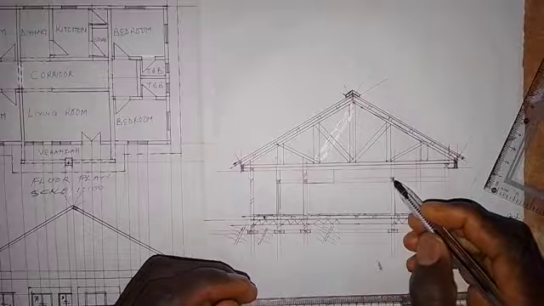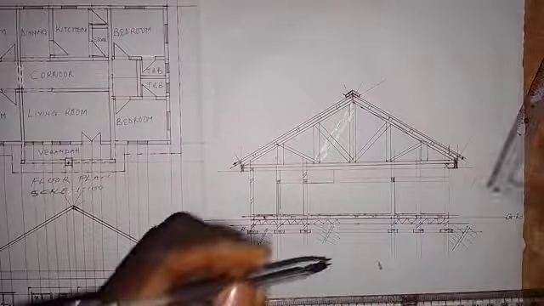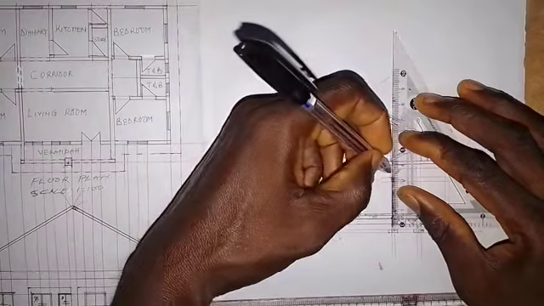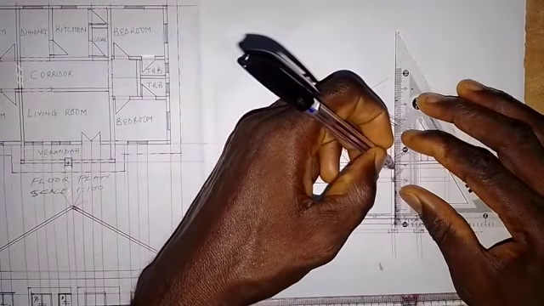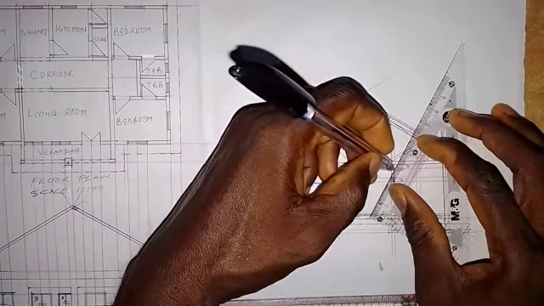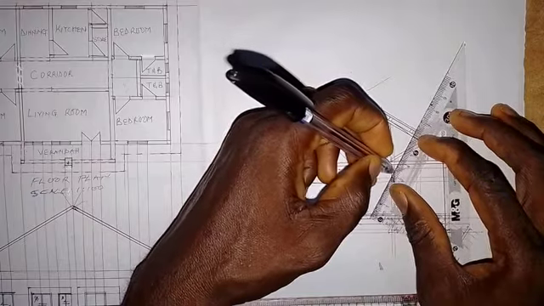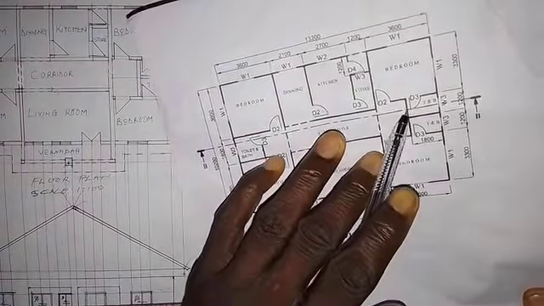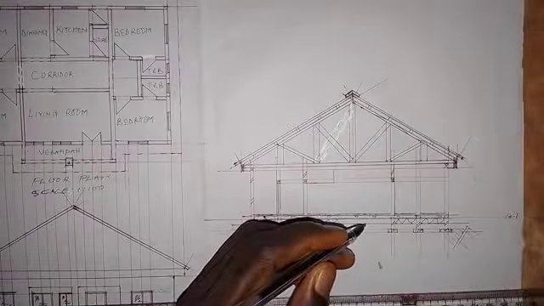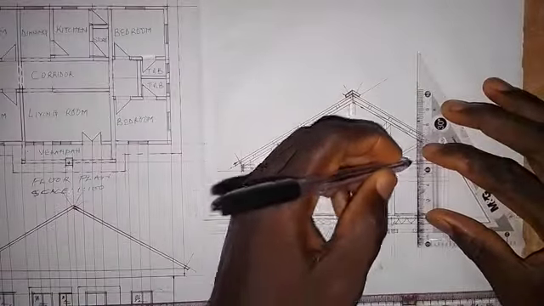So this is the beam. We also make this line a thick line up here, and this also up here, to show that it's a wall above the beam. So we do that. Next we have this wall, which is just a wall all through, just like the first one that we produced.